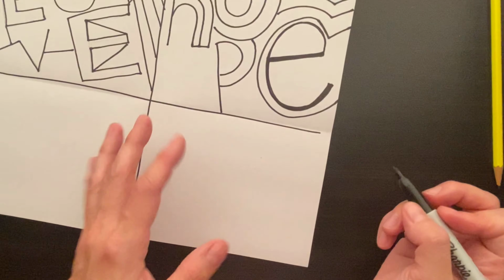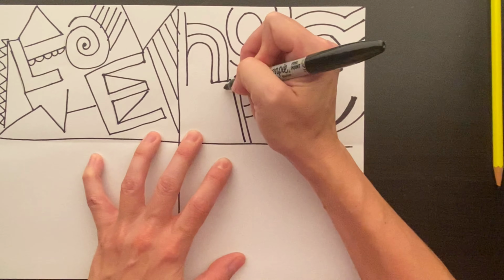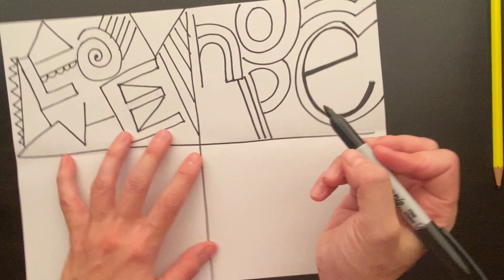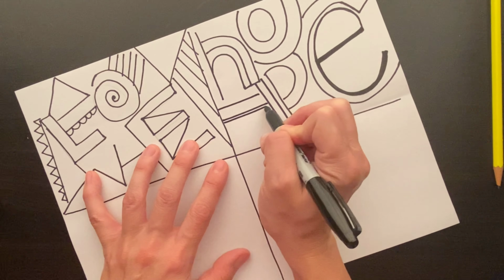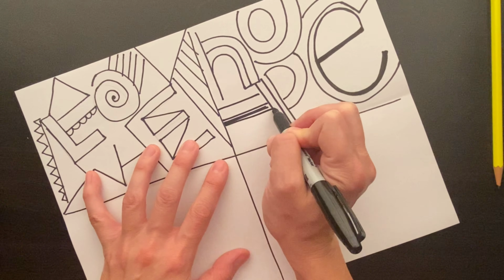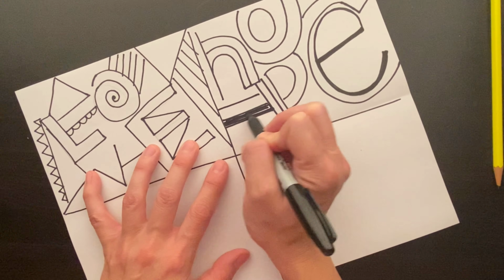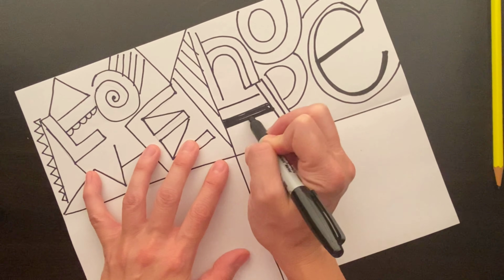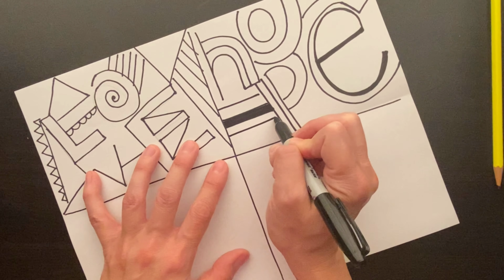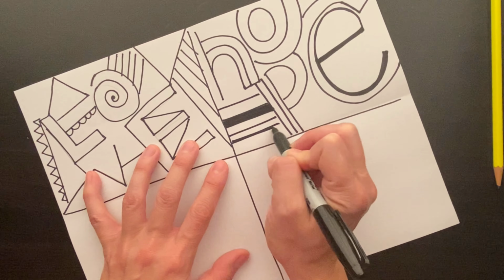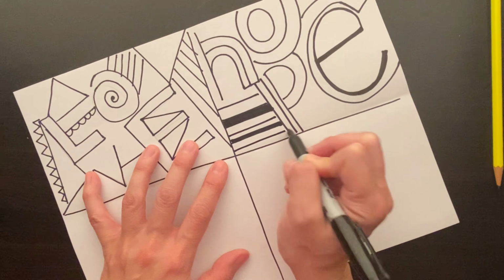You can see I'm darkening the letter E and making just a little bit thicker of a line on the bottom. Again, just repeating the same lines from the letters and then deciding how to break up that space. What tends to happen as you add more lines and more designs within the space, the words sometimes can go away a little bit. And that's okay. The idea is that you want to start with a word that is important to you.